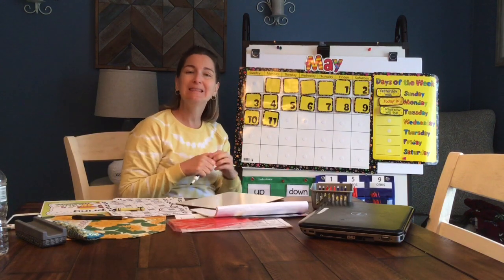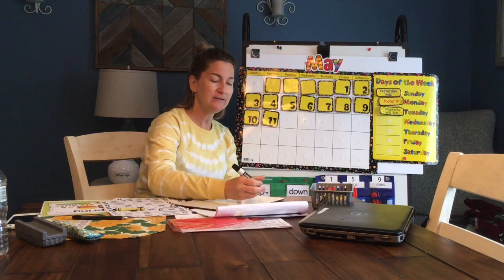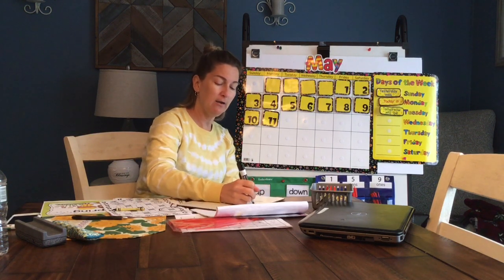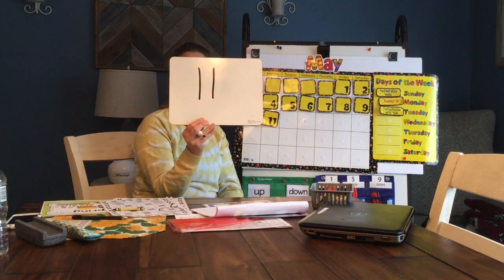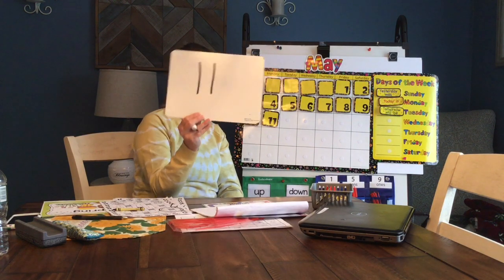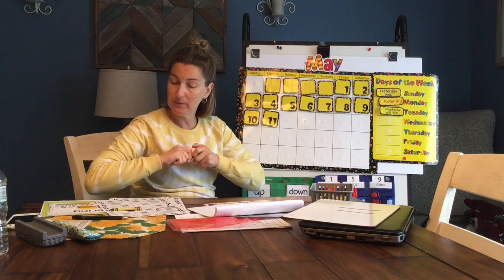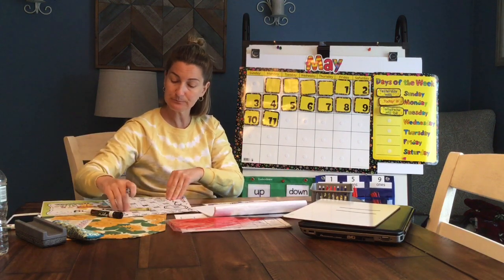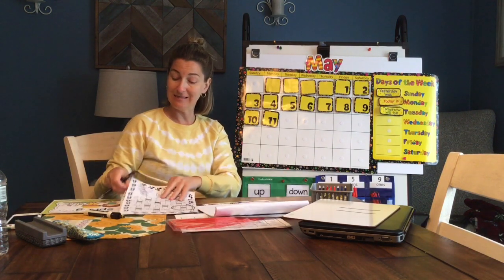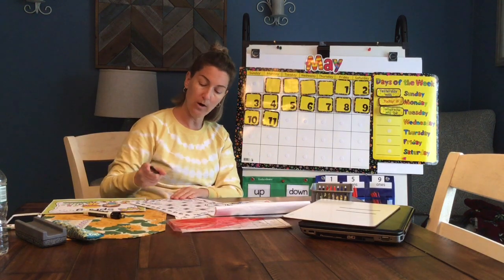Let's do 11. Let's make our number of the day 11. That's easy to write. A 1 and a 1 makes an 11. Good. So write that in your number mysteries paper. Find a box and let's do 11, a 1 and a 1.